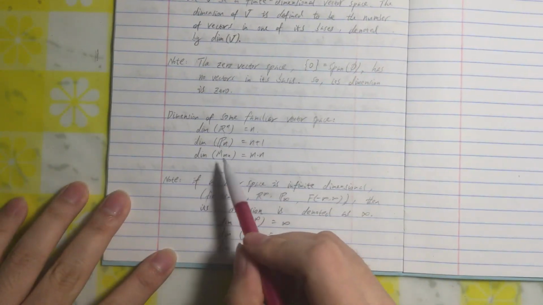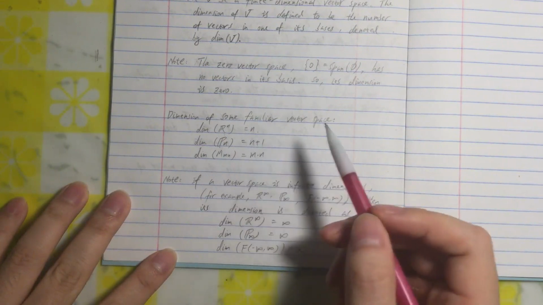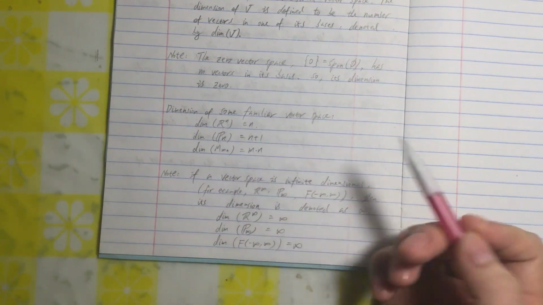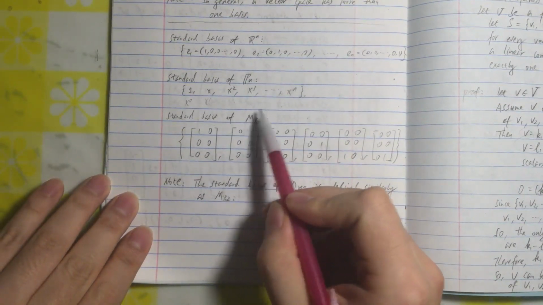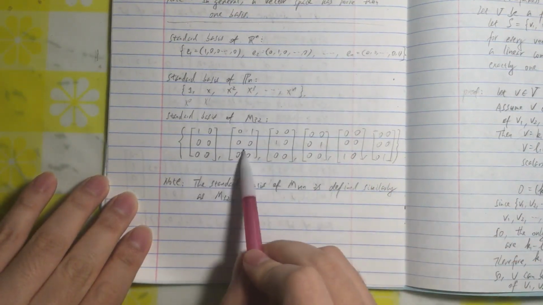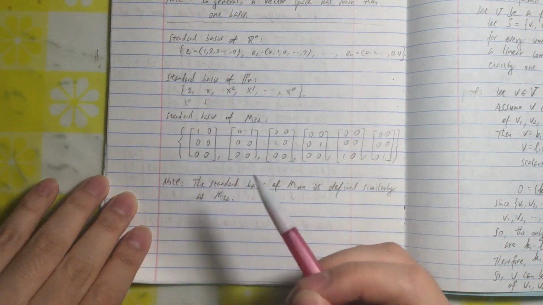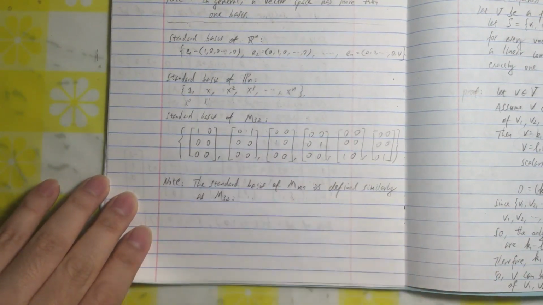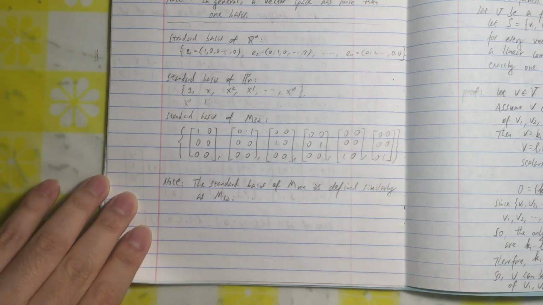And the dimension of Mmn, the set of all m by n matrices, is m times n. For example, for M32, the set of all 3 by 2 matrices, there are 6 vectors in the standard basis. So similarly, for the set of all m by n matrices, there will be m times n vectors in the standard basis.